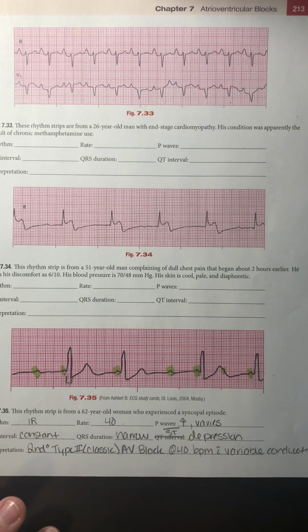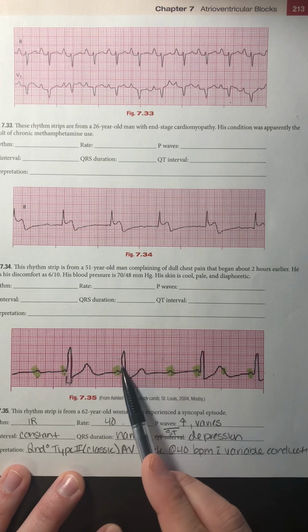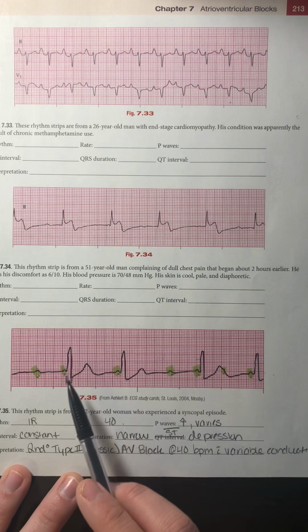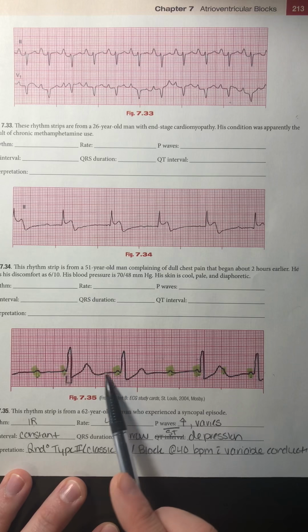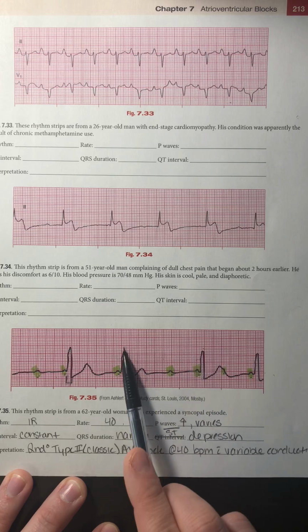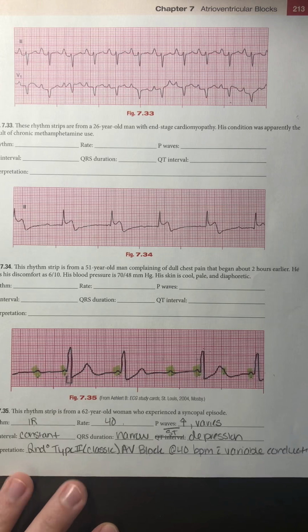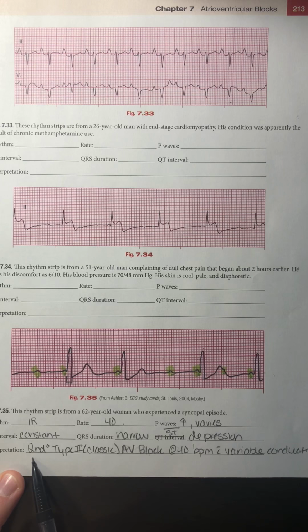But there is still a relationship when they are getting through. Could it be a third degree? No, because my RR is not regular. With a third degree, my PP would be regular and my RR would be regular. And we can see here it's definitely not. So this has to be a second degree type 2 or second degree Mobitz 2 classic heart block or AV block at 40 beats per minute with a variable conduction ratio because we have different amounts of P's for QRS complexes.